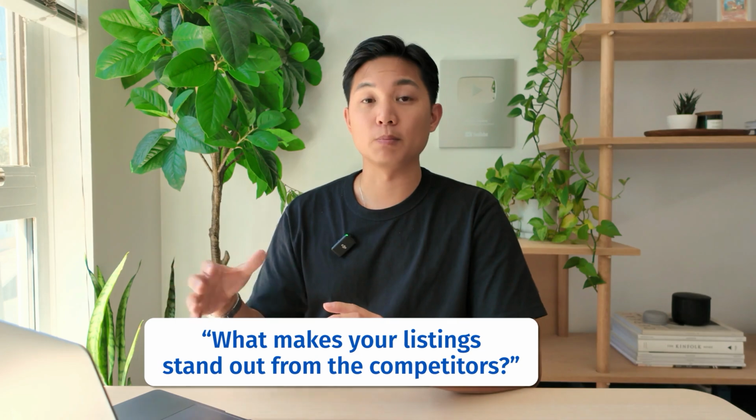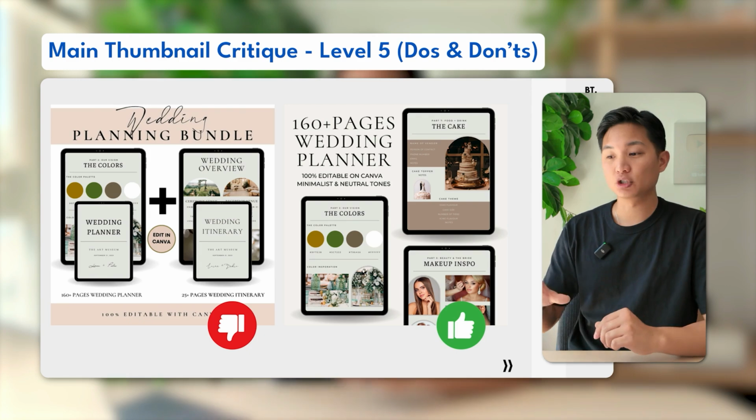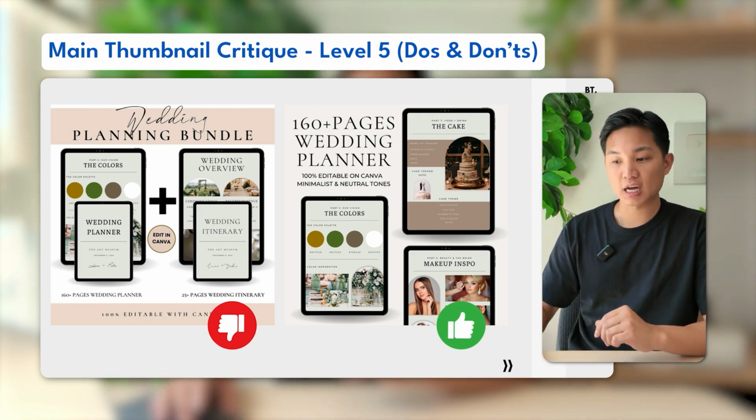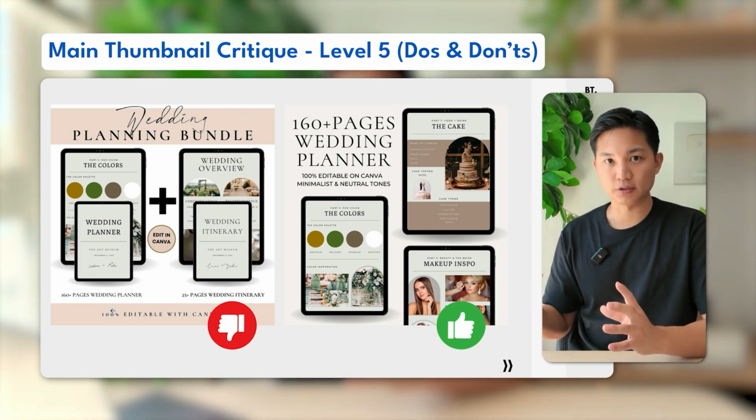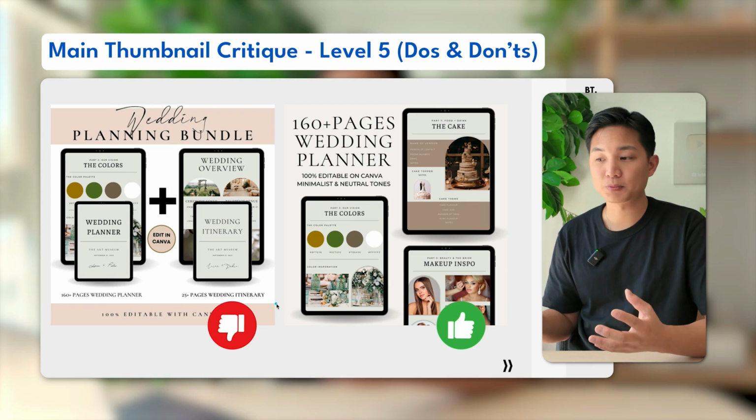What are some things that are better than the competitors? Whatever that is, you want to make sure it's highlighted in your thumbnail, because that's what's going to give you that special edge, that uniqueness, and make sure people understand that and not just have it very tiny at the bottom here. You want to showcase it front and center.